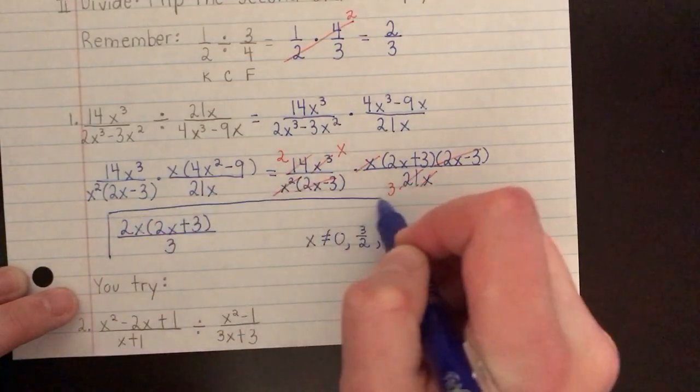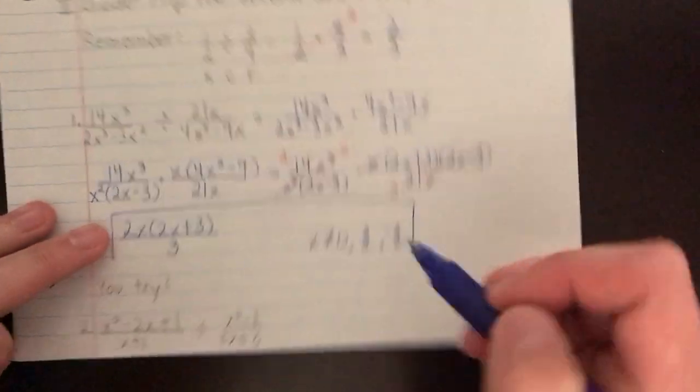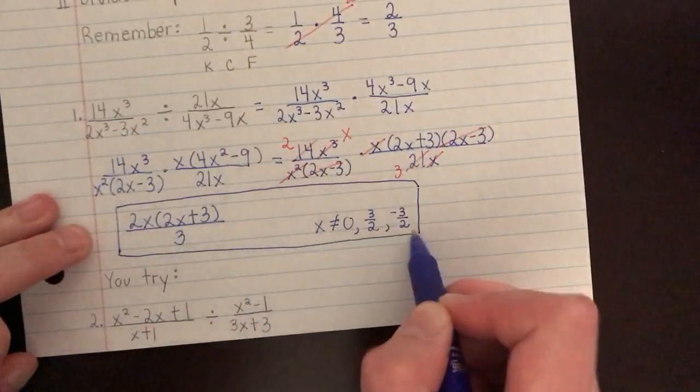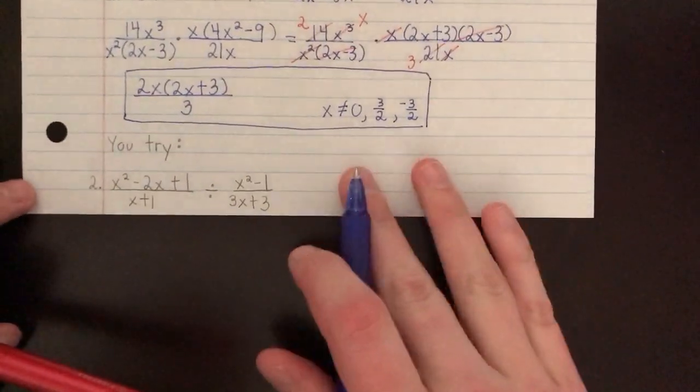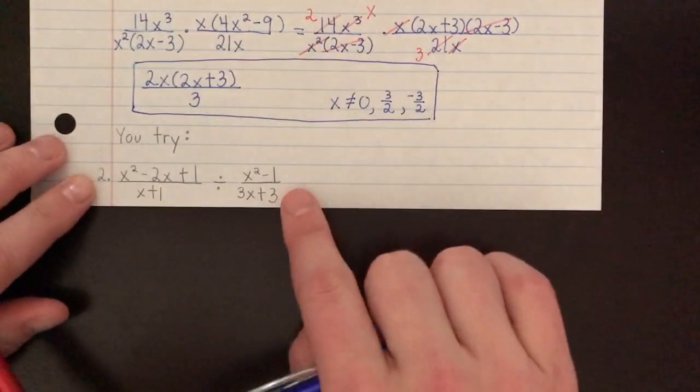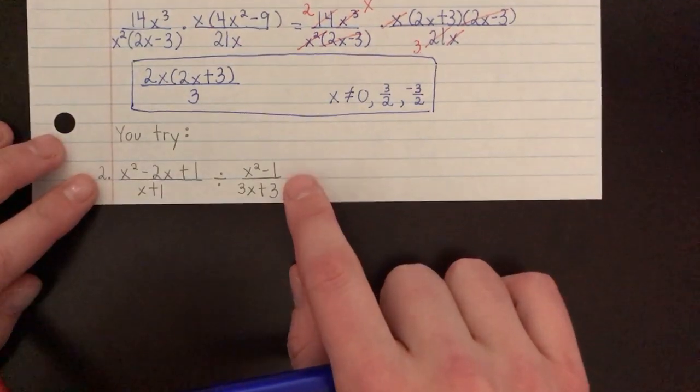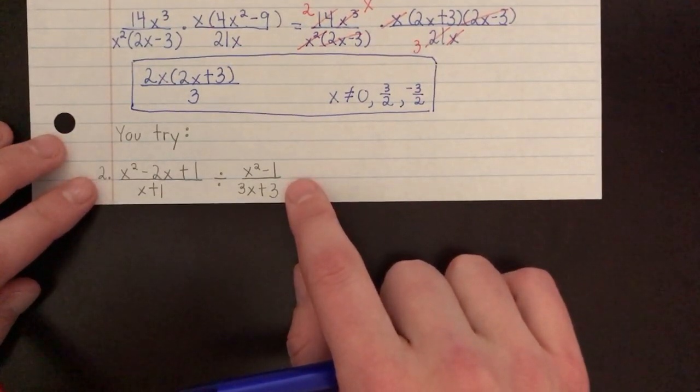So that leaves me with all the examples I'm going to do with you today. I really would like for you to try this one on your own so I can see if you've got those restrictions down, especially with the division. So come to class ready to share your answer for this problem.